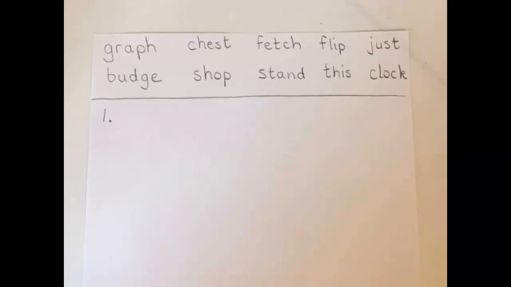So here we go. Clue number 1. This word means to turn a pancake over. Write the word. And you can pause if you need to at any time.